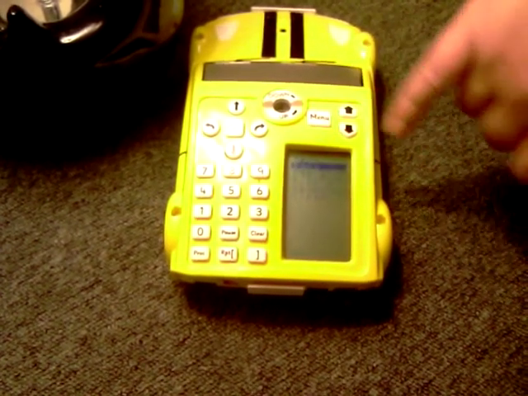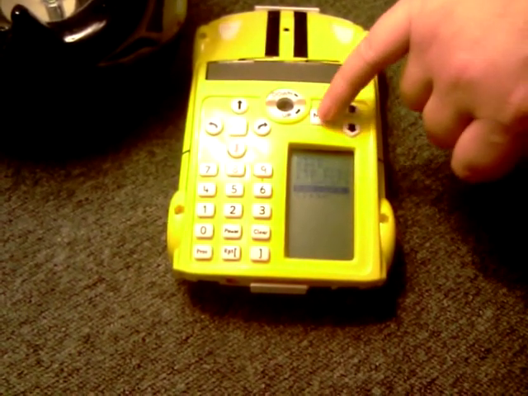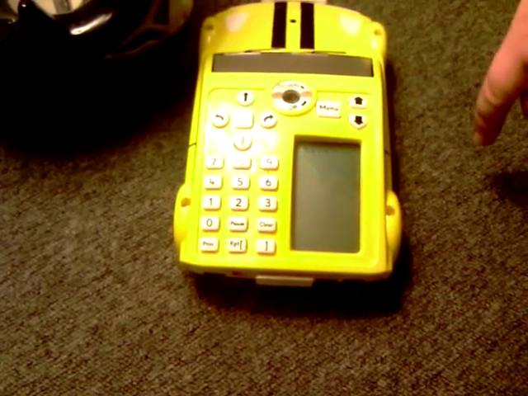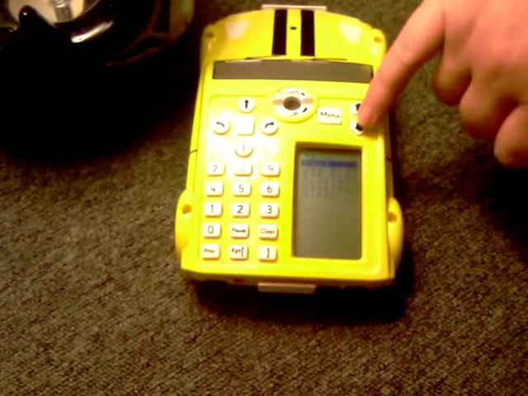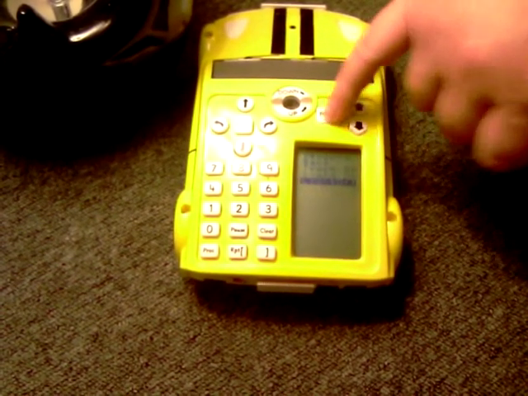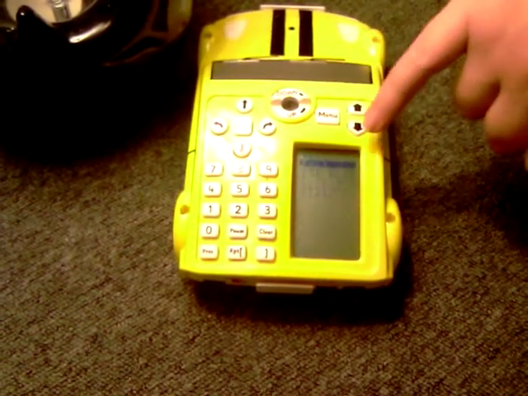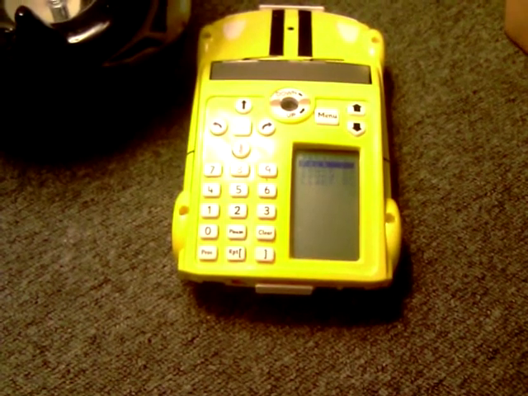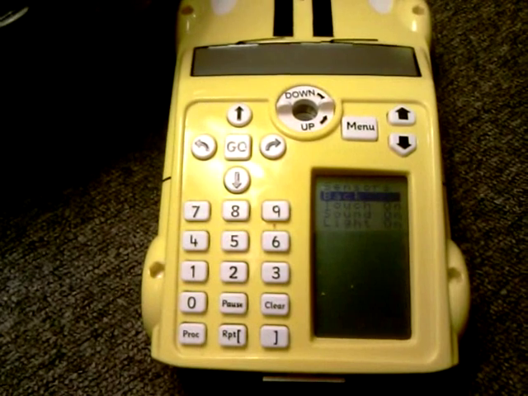Again, menu, sensors, sound, on, menu, sensors, light, on. And just to show you that that light is now on, there's the sensors menu again, all of them showing on.